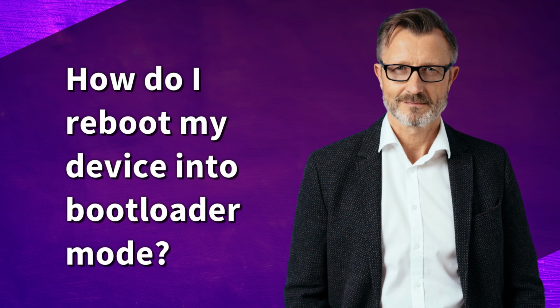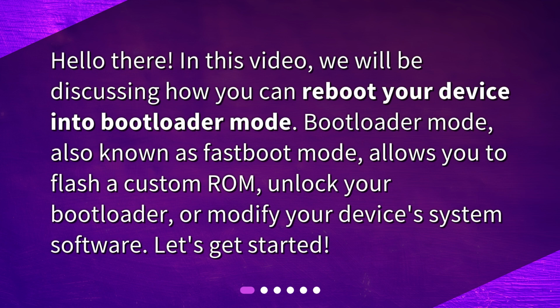How do I reboot my device into bootloader mode? Hello there. In this video, we will be discussing how you can reboot your device into bootloader mode. Bootloader mode, also known as fastboot mode, allows you to flash a custom ROM, unlock your bootloader, or modify your device's system software. Let's get started.